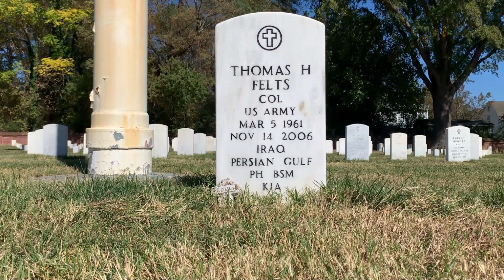However, he died on November 14th, 2006, after an IED exploded near his vehicle. He was brought back here to Richmond, Virginia, and buried in Seven Pines National Cemetery, where he lies to this day. He's one of the most recent burials in the cemetery, which, as of right now, is one of the many cemeteries that's slowly running out of room to bury these men.